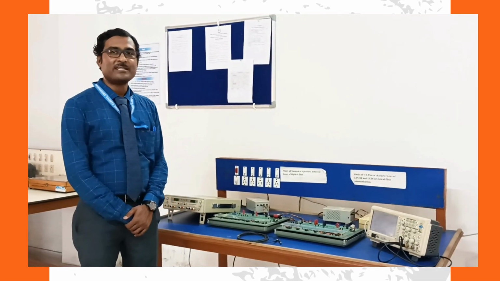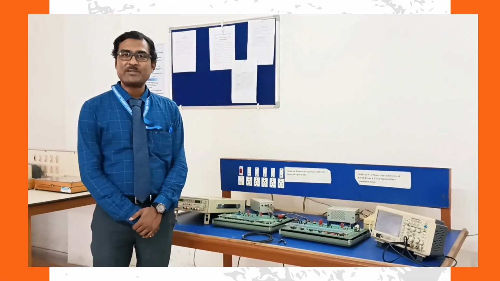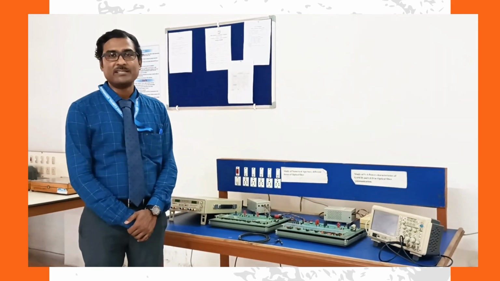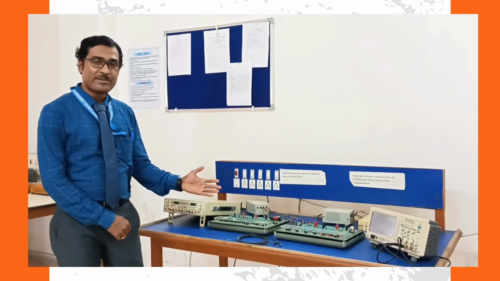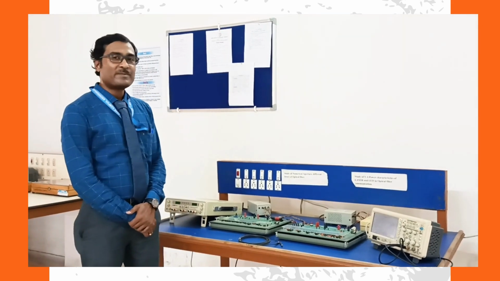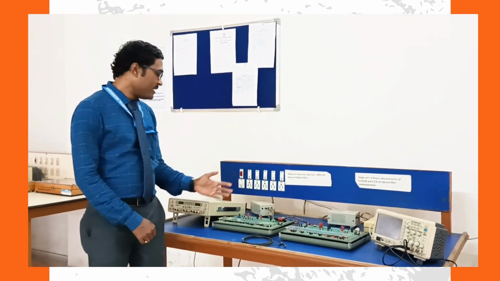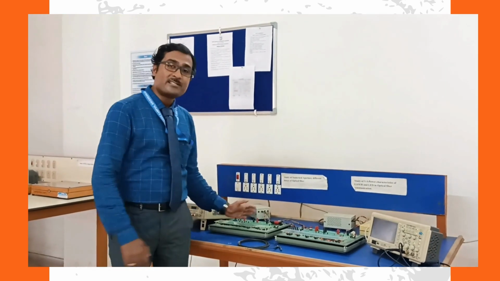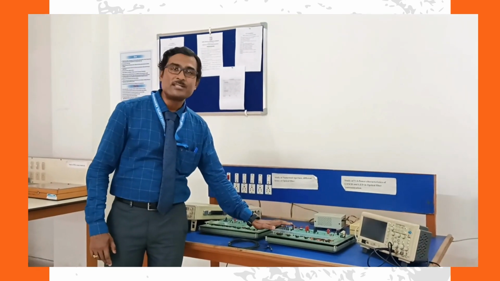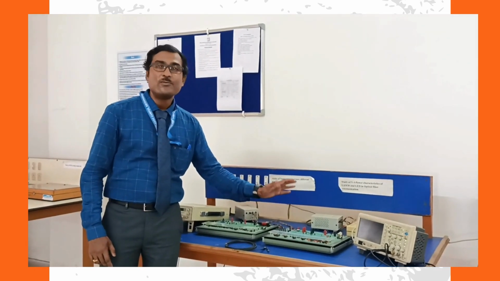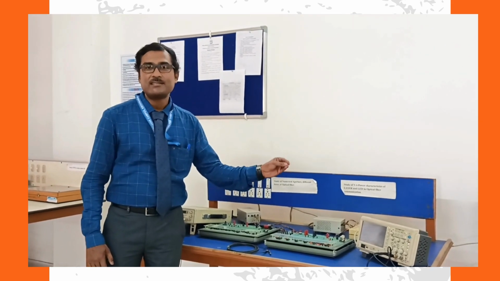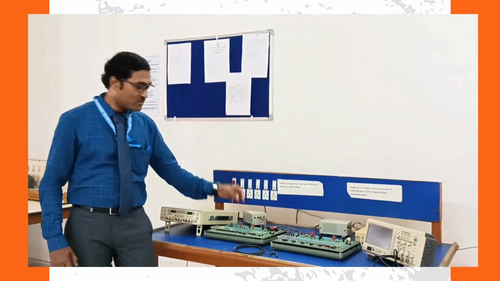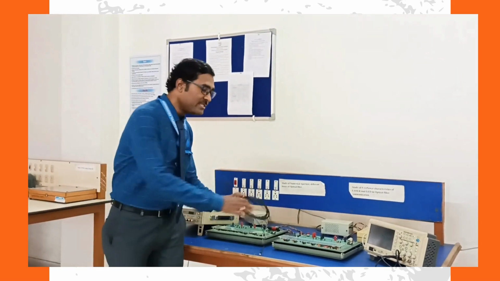So in our Communication Lab, we have optical fiber communication section, digital communication section, and analog communication section. So starting with optical fiber communication system. In our optical fiber communication system, we have a laser communication trainer kit. Here, this is the transmitter section and this is the receiver section. In the receiver section, we have phototransistor as the receiver. From the transmitter, the data will travel through this optical fiber to the receiver.